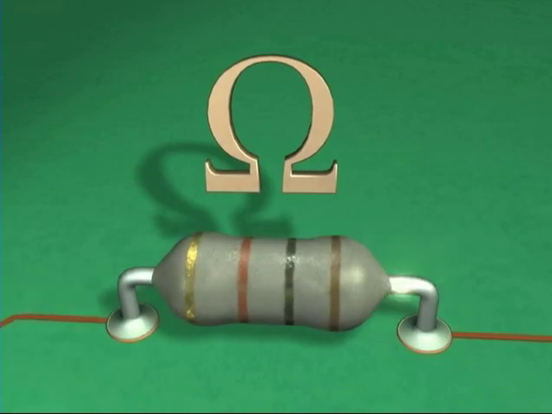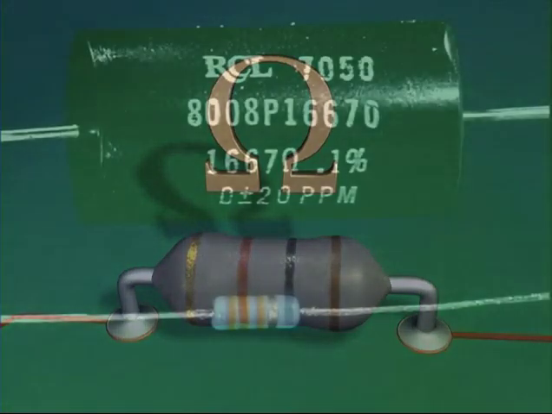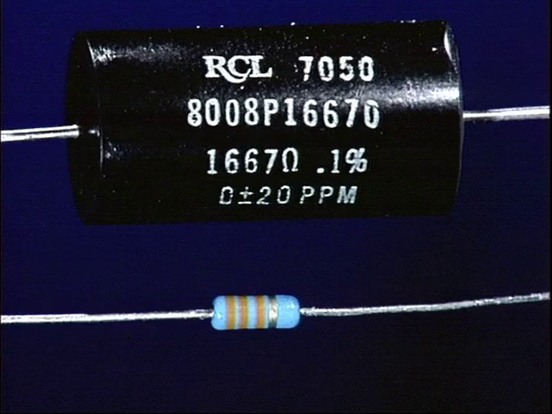This resistance to the flow of current is measured in ohms. The value and tolerance of the resistor is either printed on the component or is calculated by decoding color bands into numbers.